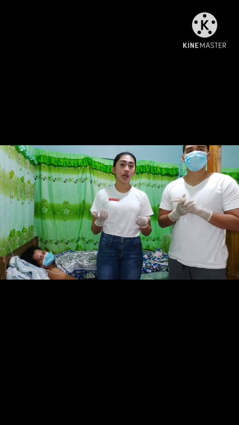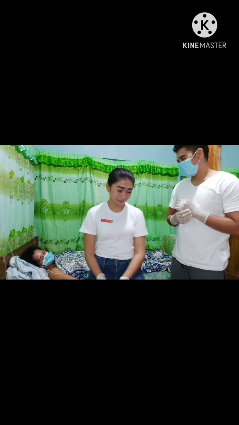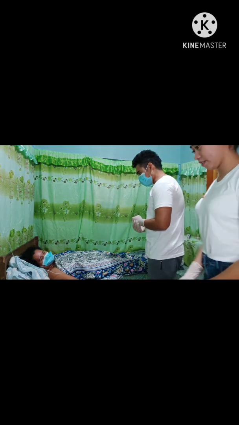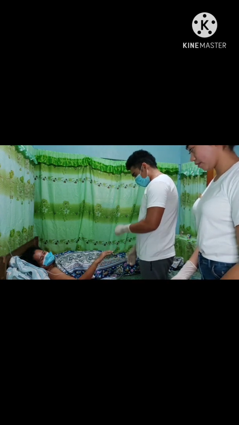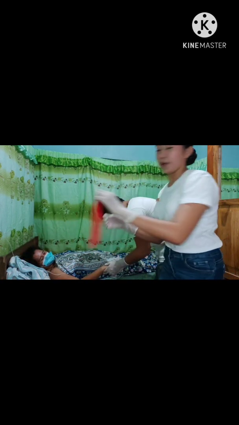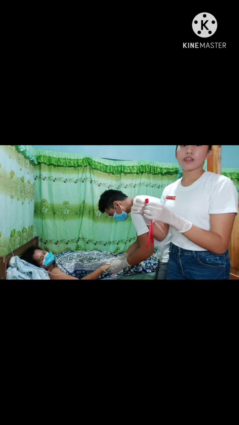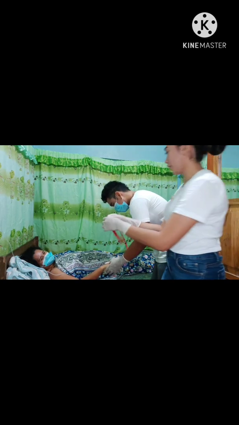So after putting our clean gloves on, the doctor will now locate the vein. Excuse me, ma'am. Can you extend your arm and make a fist like this so that I can scan your veins? When the doctor is scanning the vein, the assisting nurse should prepare a tourniquet and give it to the doctor.